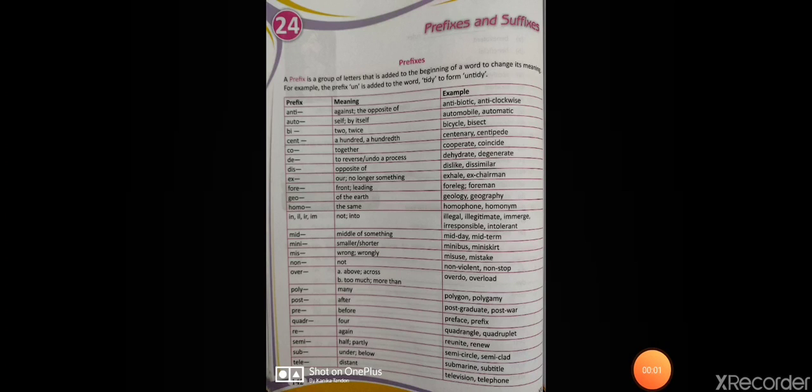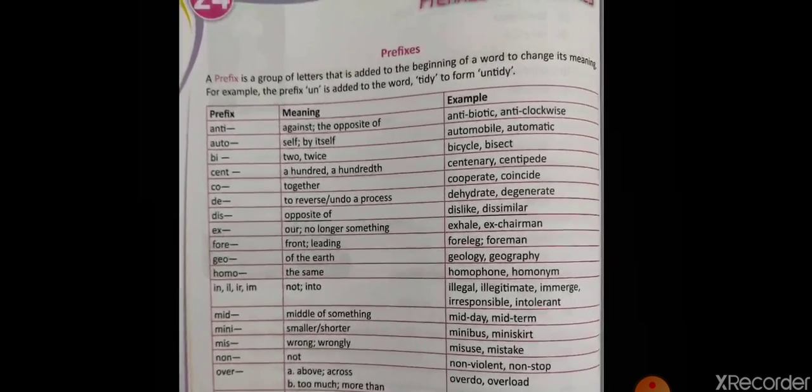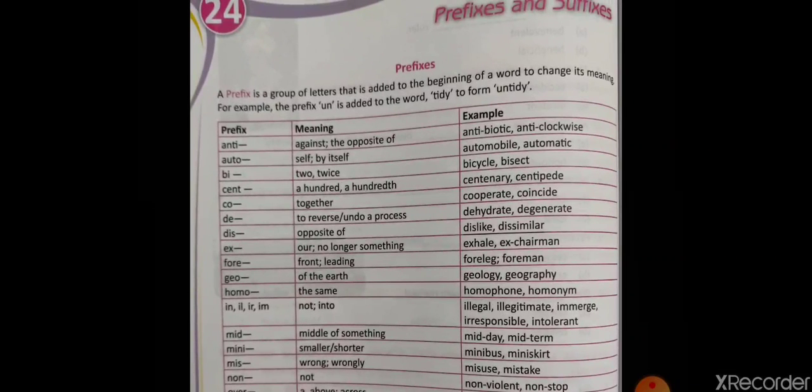Our next chapter is chapter number 24, prefixes and suffixes. Now these are the two terms which are used. First we are going to study about prefixes. So prefixes are the group of letters that are added before any word to change its meaning completely. Like for example, anti. Anti is a prefix, and there are many words before which we can add this and change the meaning completely.